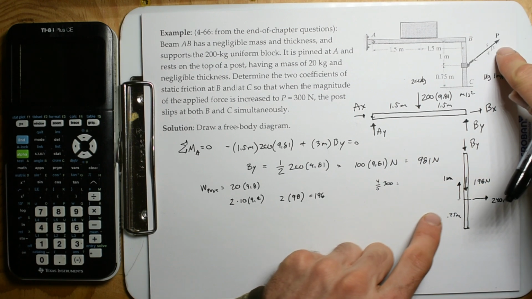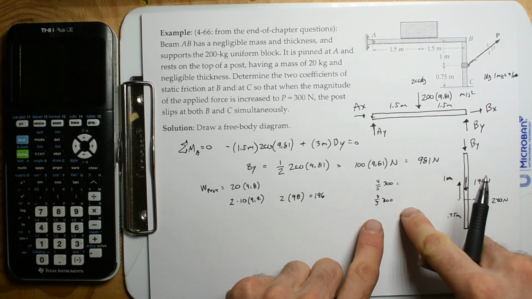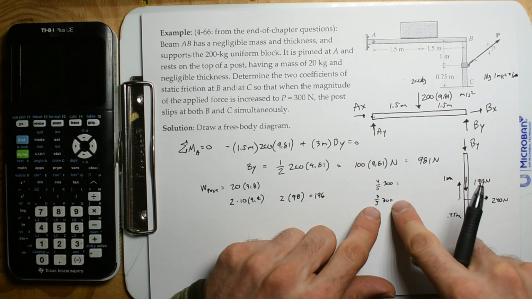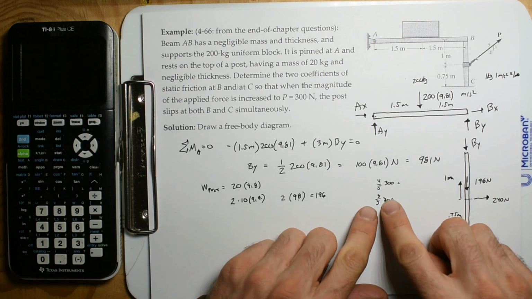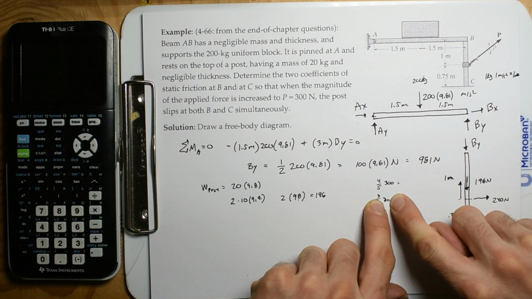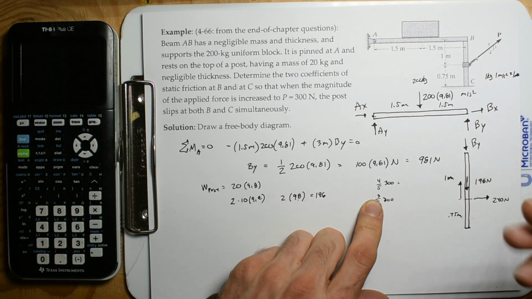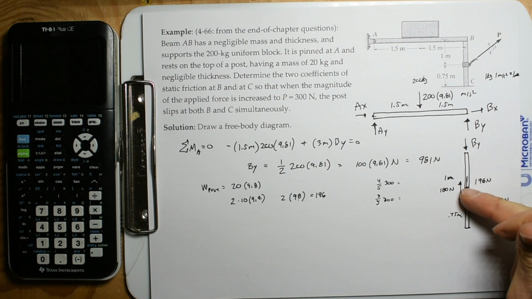The y direction of this was 3/5 times 300. That's going to be 6/10. Sorry about that. We're just running out of juice. But yeah, 3/5 is 6/10, and that's going to be 6 times 30, 180, because 6 times 3 is 18. So we have 180 newtons up.